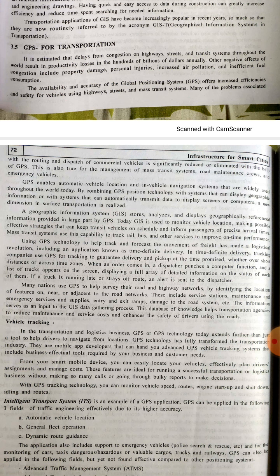Now today GIS is used to monitor the vehicle location. It is the latest technology to collect the information regarding vehicle location, making possible effective strategies to keep transit vehicles on schedule and inform passengers of prescribed arrival times. One example is our BRTS. In a BRTS you get the exact location and arrival stand directly, all the passengers listen on a speaker and you get the idea about the location.